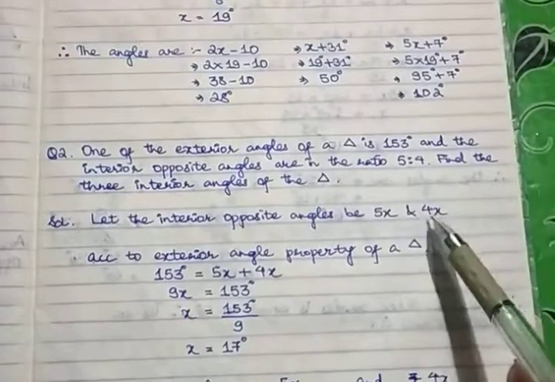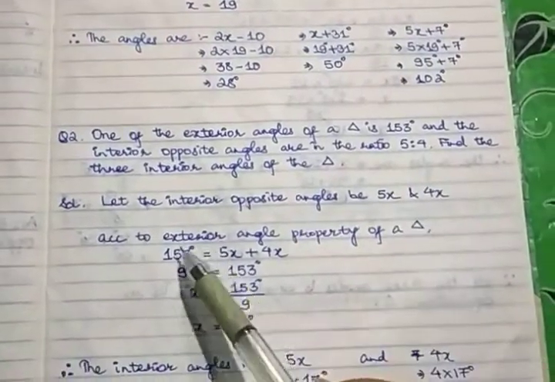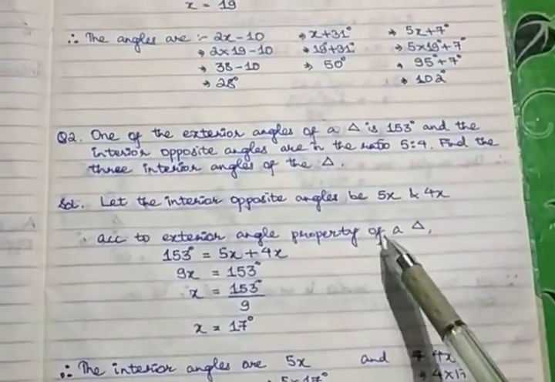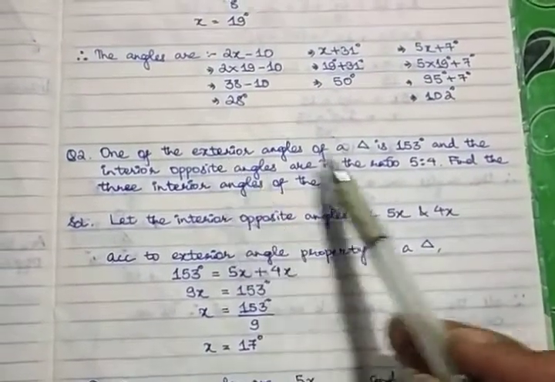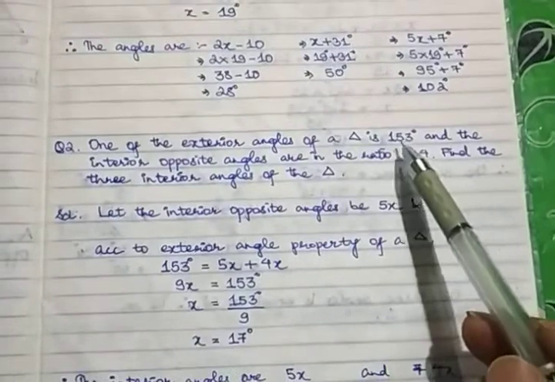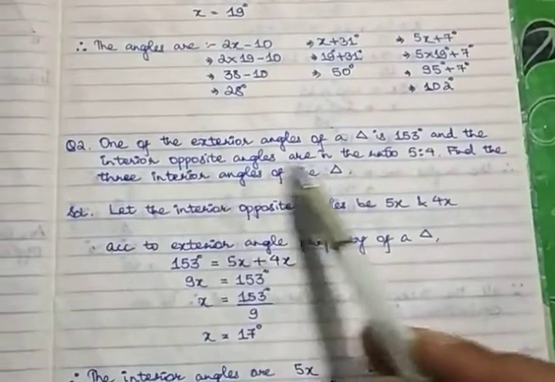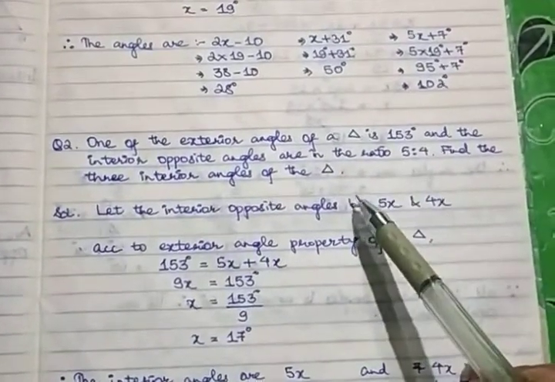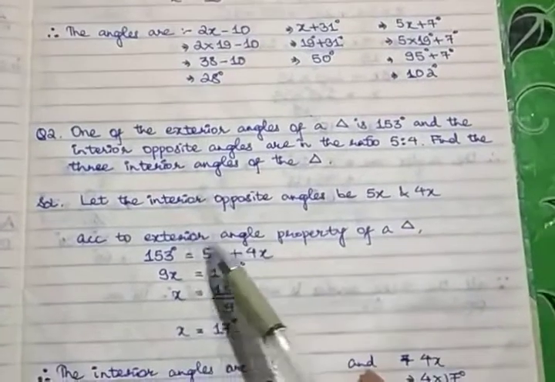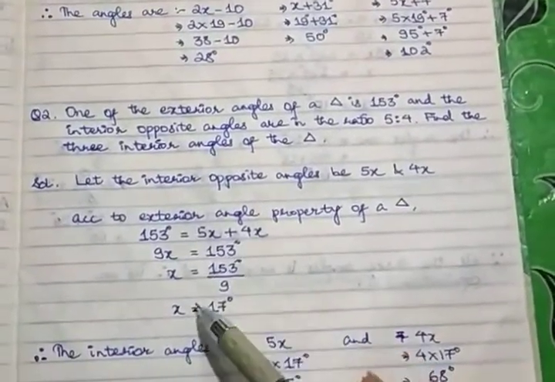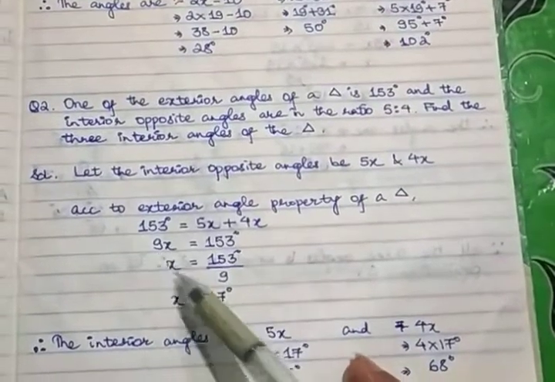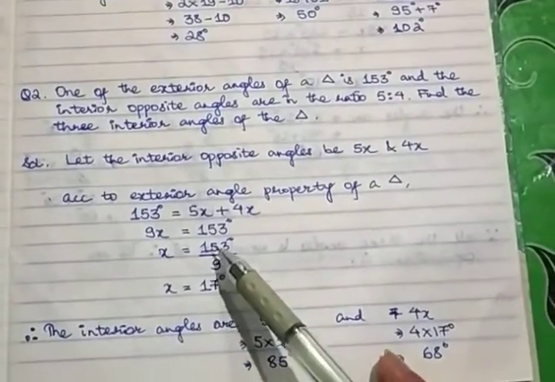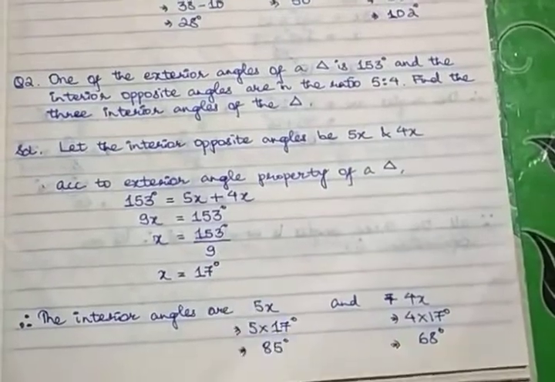See, 5x and 4x. Now what do we know is, according to the exterior angle property of a triangle, the exterior angle will be equal to the sum of its interior opposite angles, isn't it? Now the exterior angle is already given as 153 here. So 153 equals 5x plus 4x. Now 5x plus 4x is 9x equals 153. 9 goes to the other side, divides. So 153 divided by 9 is 17 degrees.